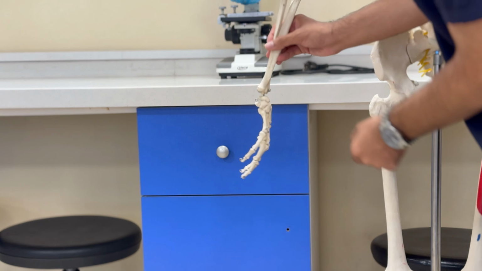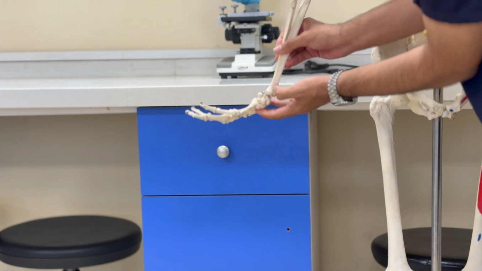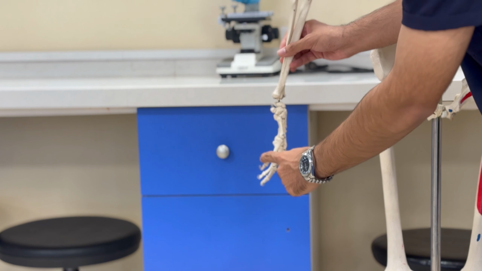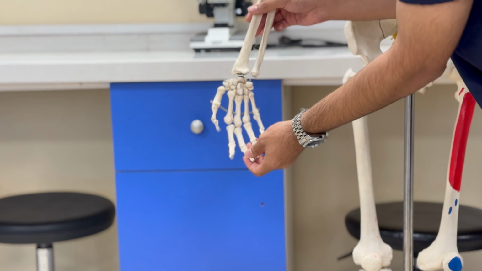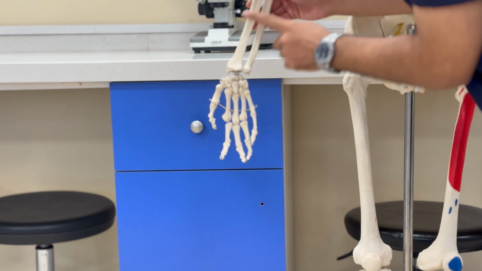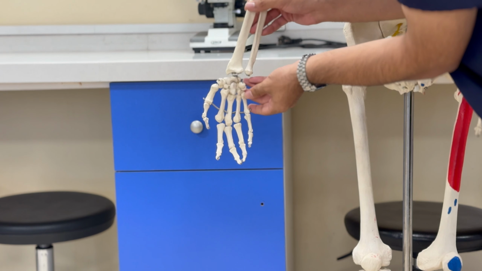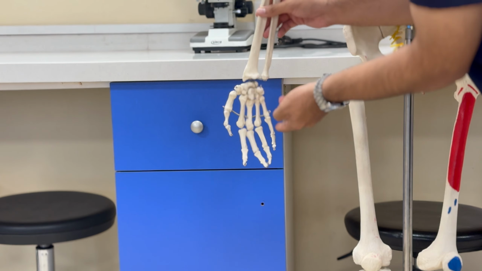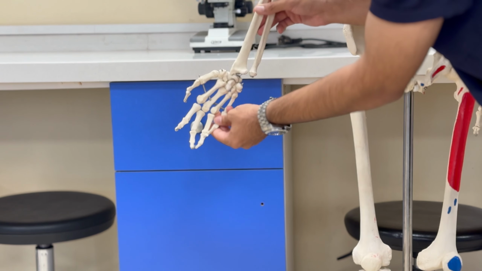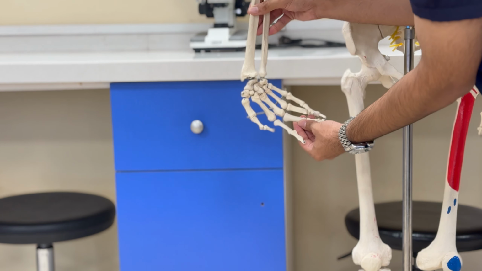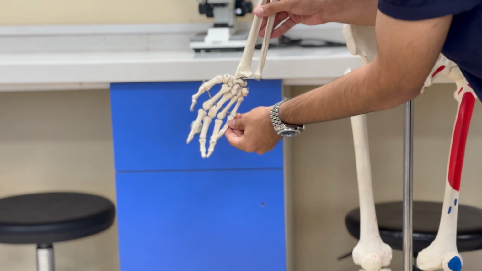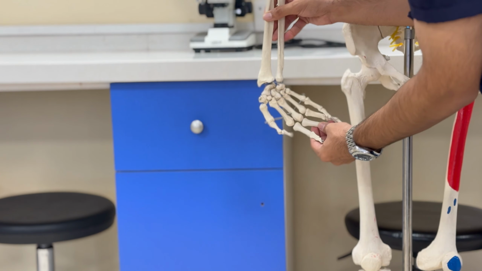In this joint, we have flexion, extension, and hyperextension. As I mentioned, this is radial and this is ulna. So that's why we call this movement radial deviation and this movement ulnar deviation.